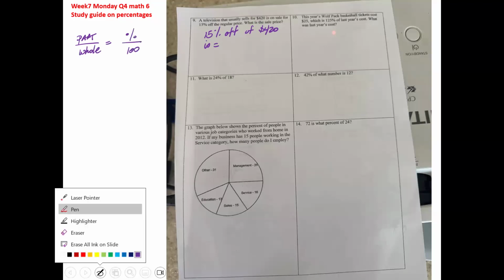Yeah. So what we're gonna do here is find 15% off of 420. The way I do this, remember how you have part? What's the formula? Part over what? Is equal to? Yeah.